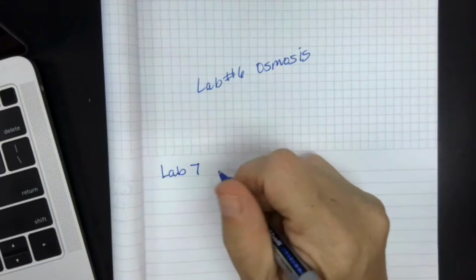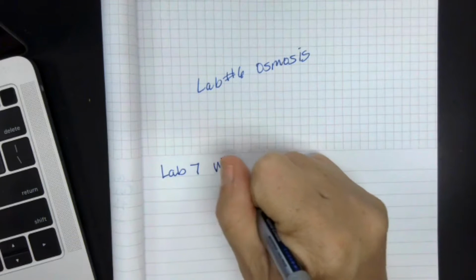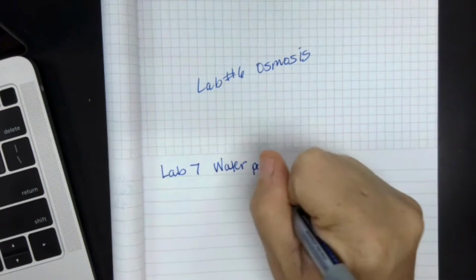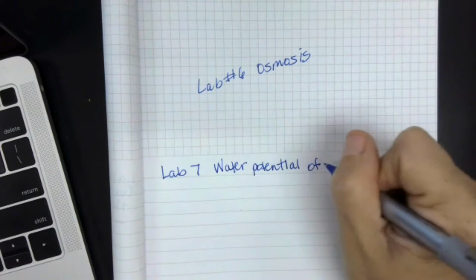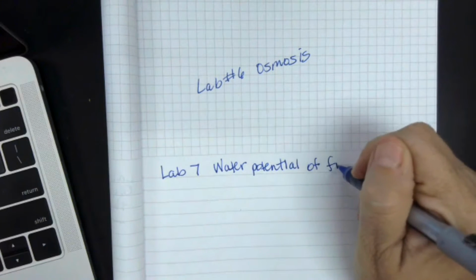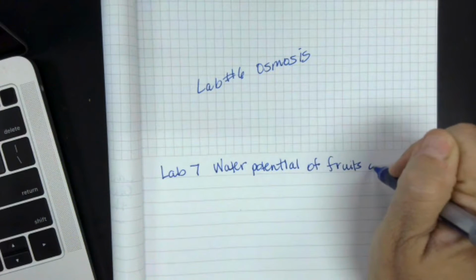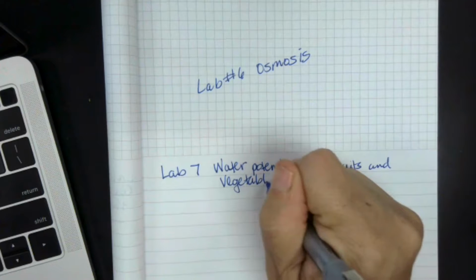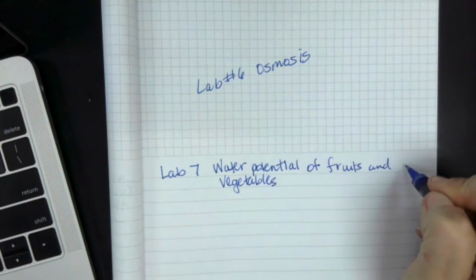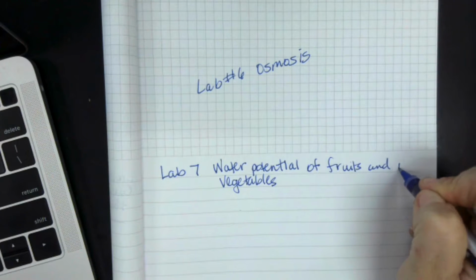And this is water potential of, let's just say, fruits and vegetables. And today is 10/14.